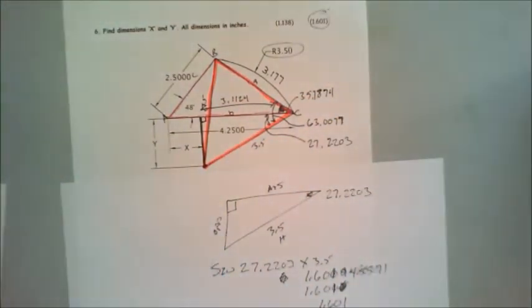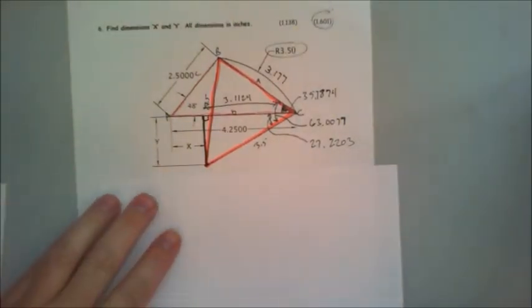Now we need to, I guess I can just try and rotate this one here.